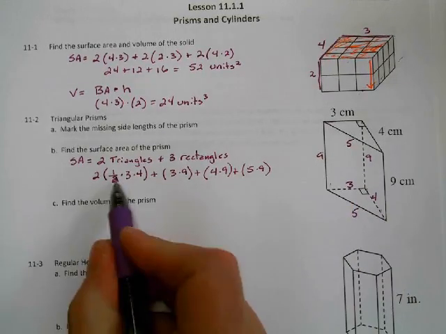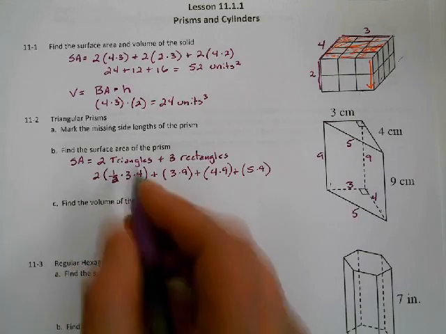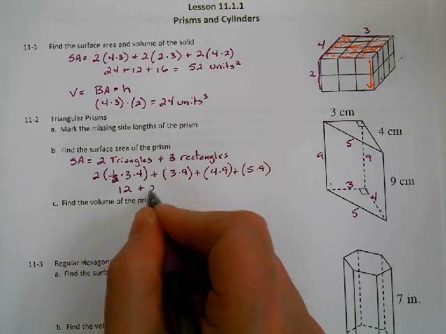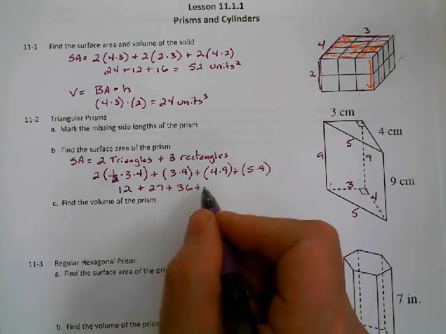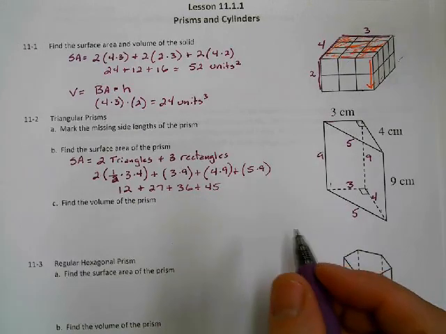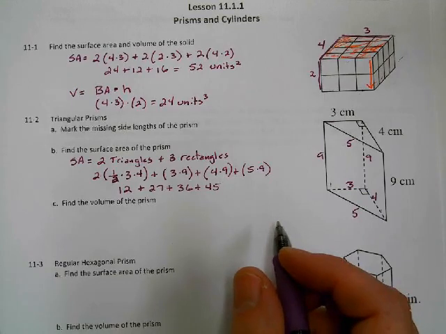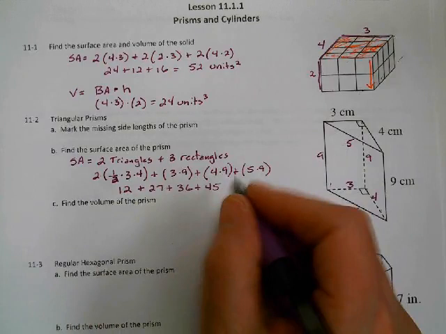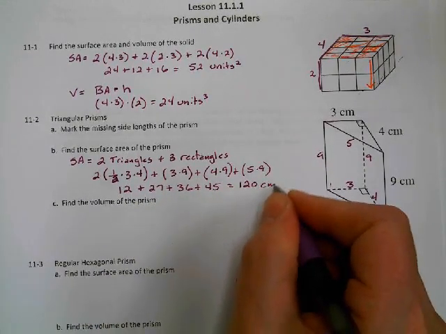Half of 3 times 4: 3 times 4 is 12, half of that is 6, and then 2 times 6 is 12. So the triangles have a total area of 12. My first rectangle has 27. My next rectangle has 36, and then 45. So if I add all of those areas together, I get 81, 88, 108. I get 120. And this would be in centimeters squared.